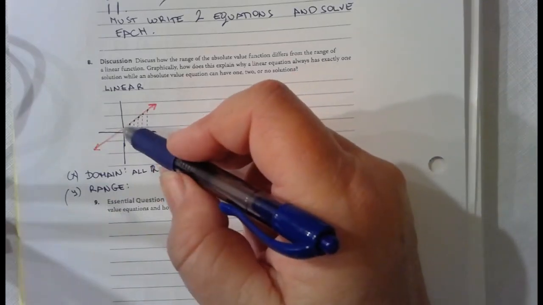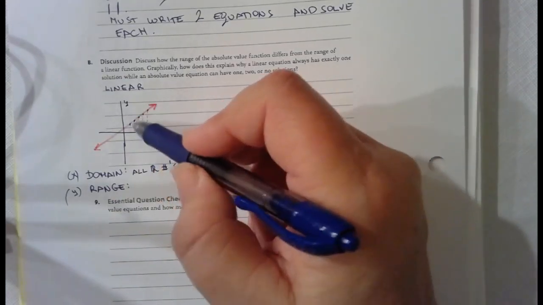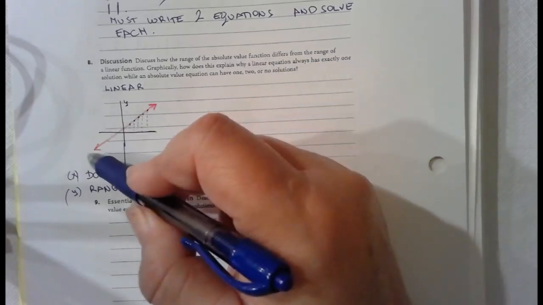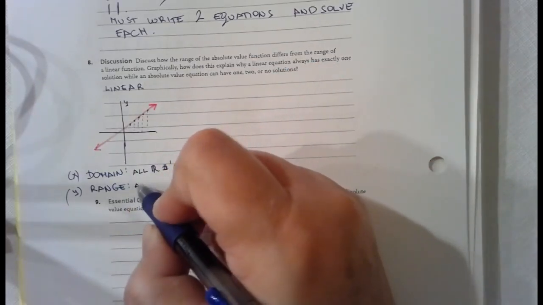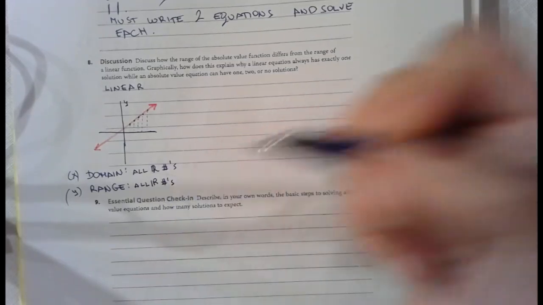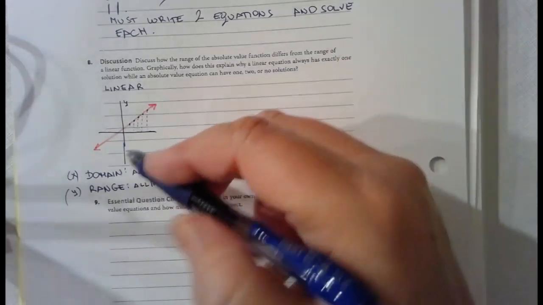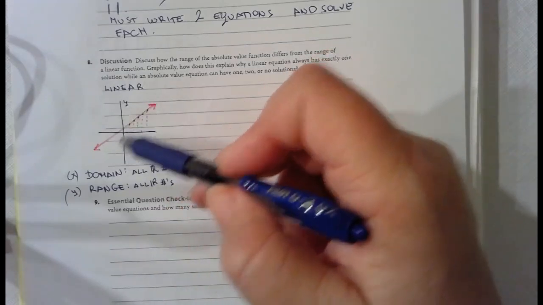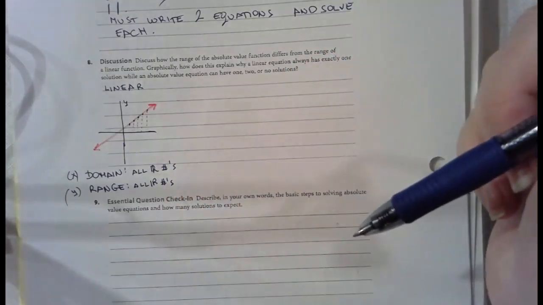At the same time, if you look at y, which is your range, because this goes into infinity, this goes into infinity, all real numbers is my range as well. So all numbers are my possibilities for y, and all numbers are my possibilities for x.